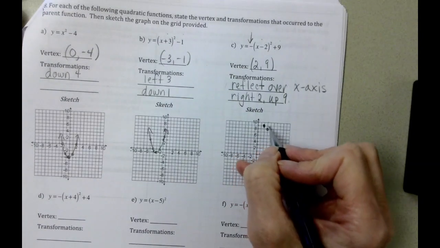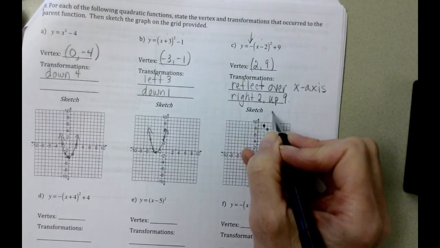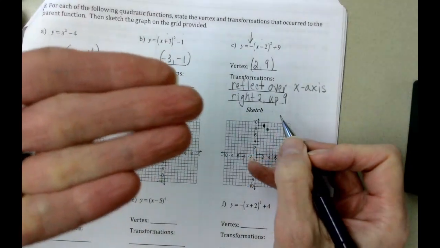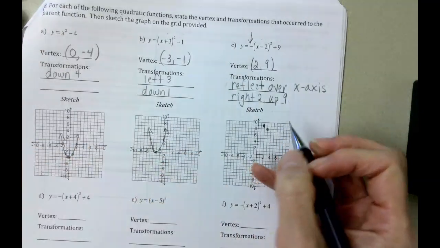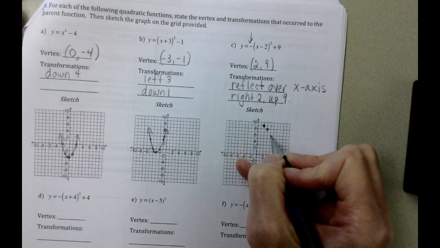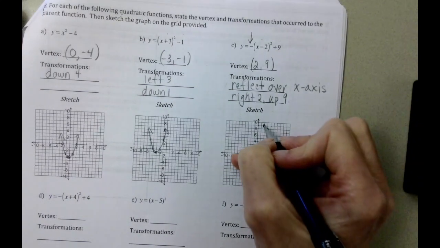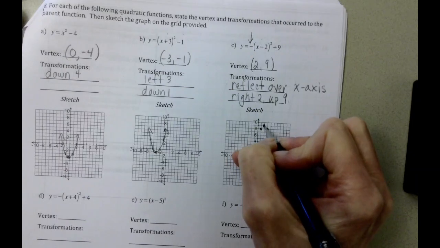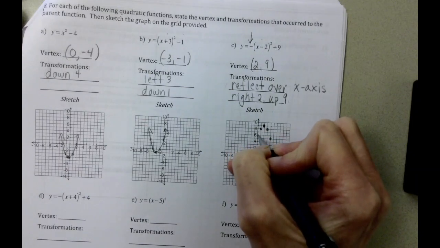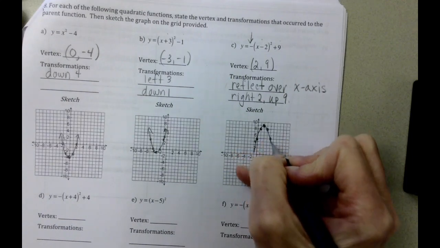And once again, we would go 2 spaces from the vertex to the left and 4 up, but we're going to flip our graph over. So from the vertex, 2 spaces and 1, 2, 3, 4 down, and we're going to copy that pattern. 1 space to the left, 1 down, 2 spaces to the left, and 4 down. And there's our picture.